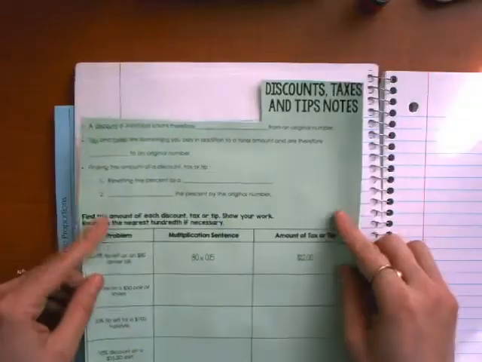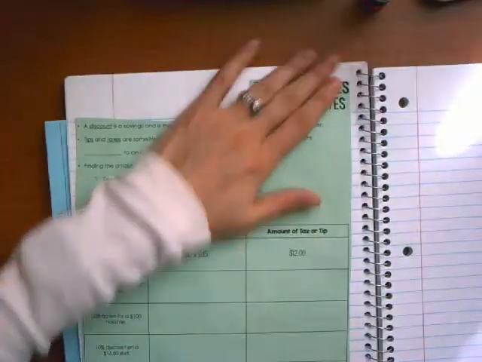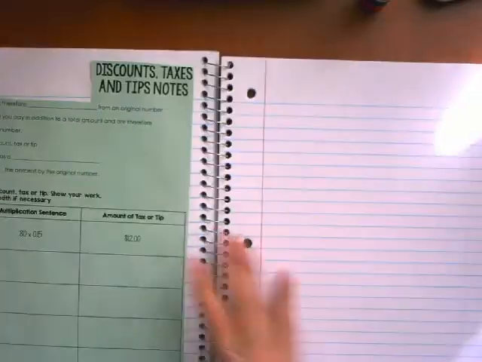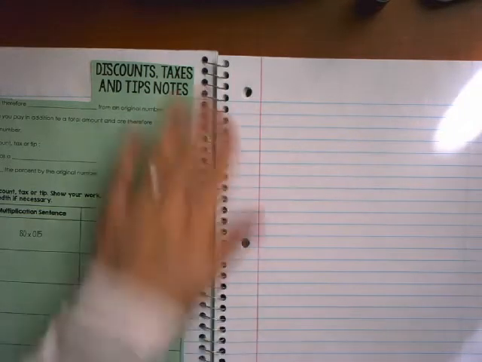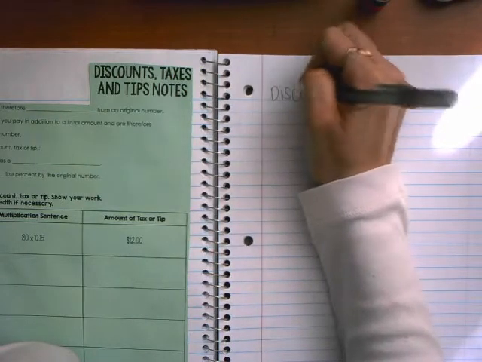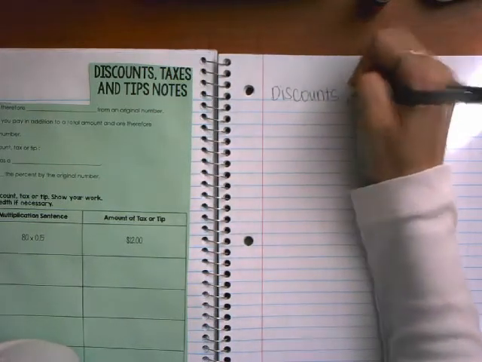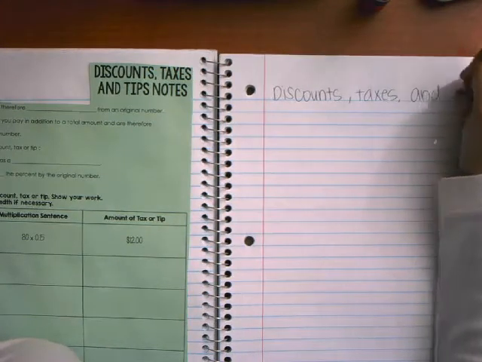And gluing it down to the page directly behind where we wrote percent of a number. So now we have our discount, tax, and tips notes. And we have a few more pages that we need to write. We're going to write one more page of discounts, taxes, and tips.